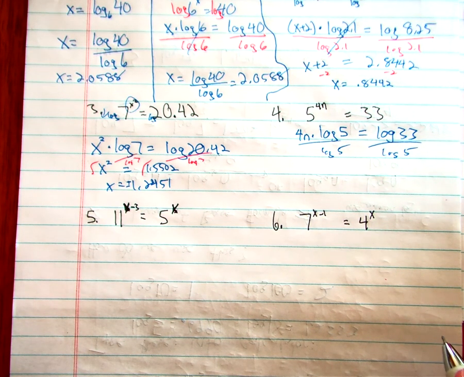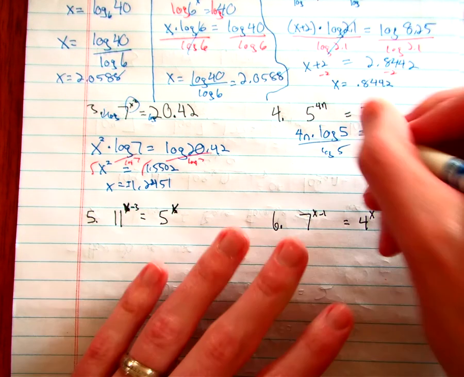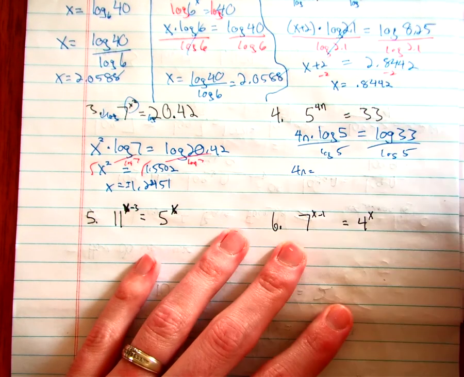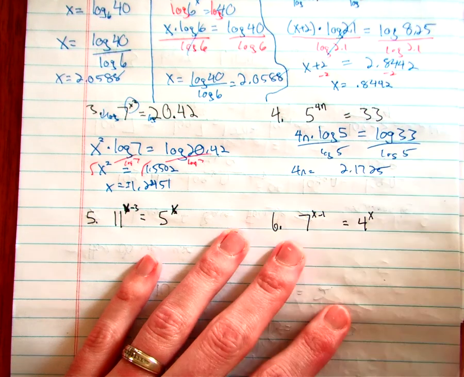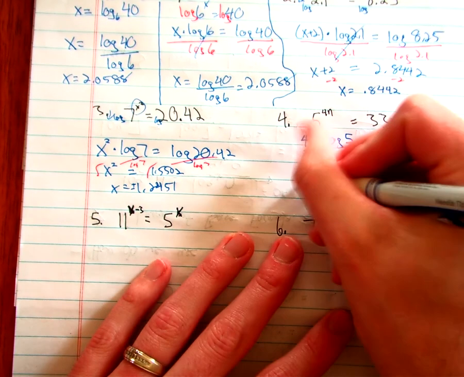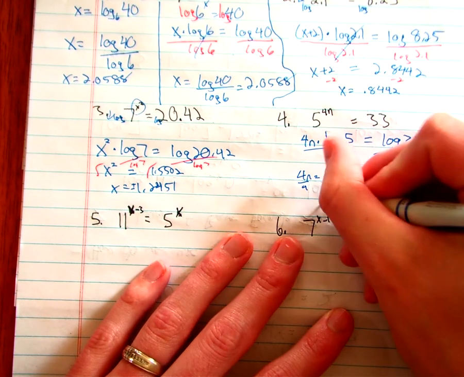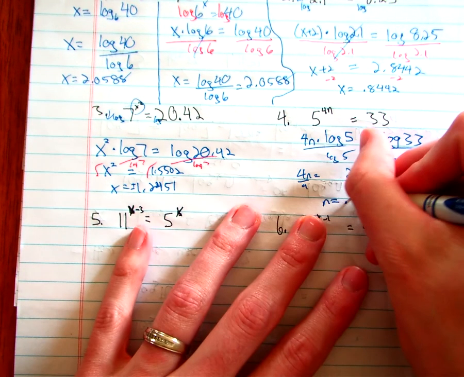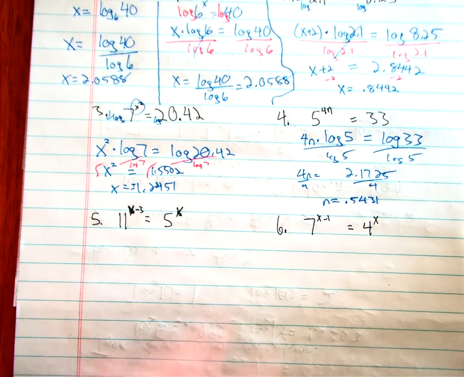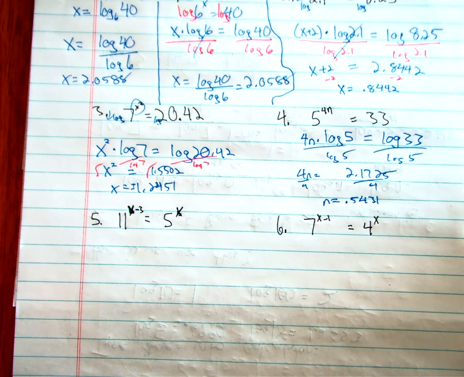We got 2.1725. And now we divide by 4. 0.5431. Neato.